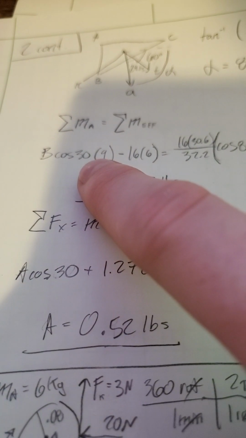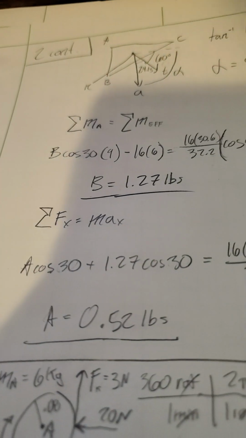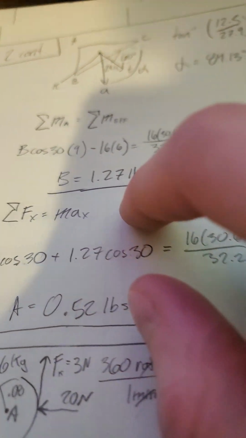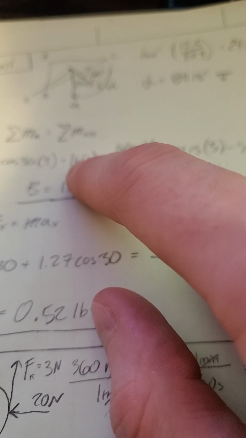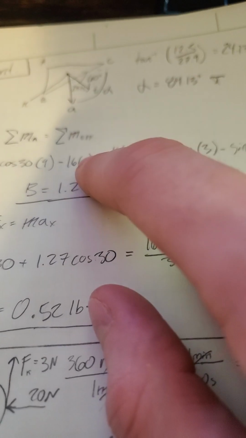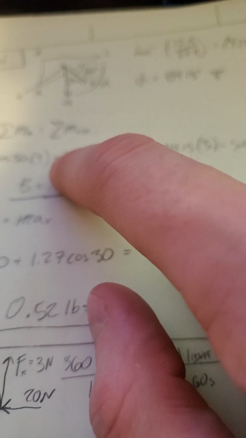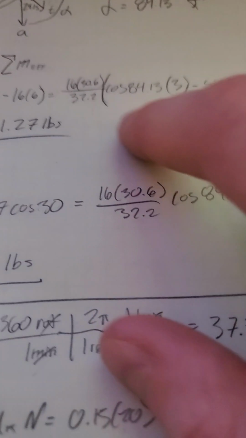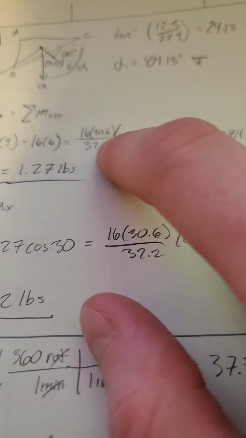So we only need the x coordinate for this one, and then this part is the moment from the weight. So this is the weight, the mass times gravity times the distance, which is 6 inches there, as you can see. And then that's going to equal the mass times acceleration.